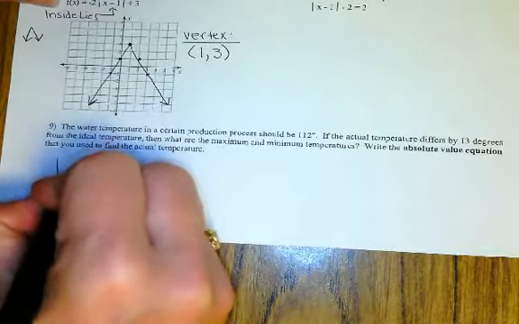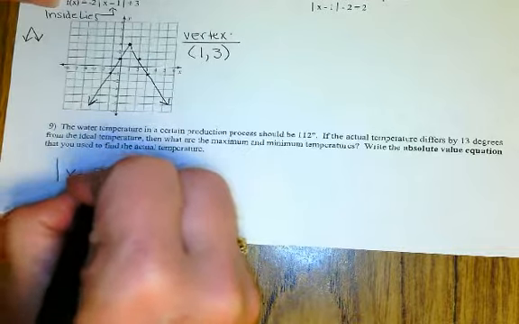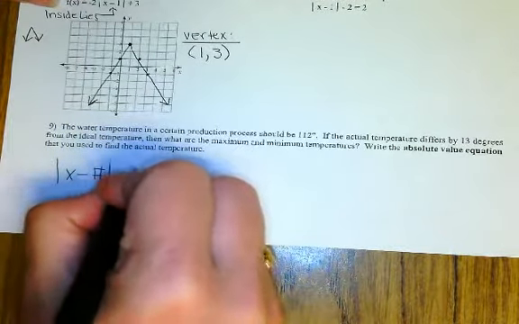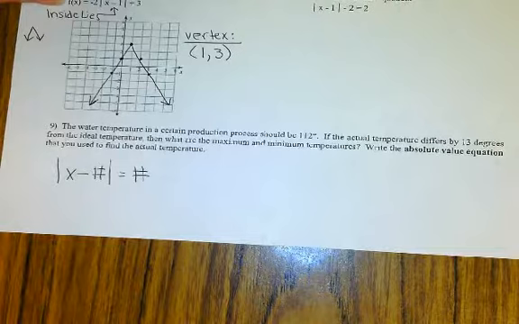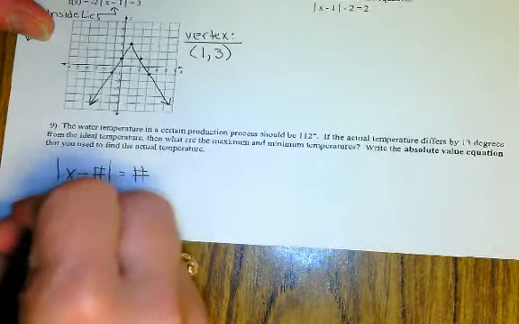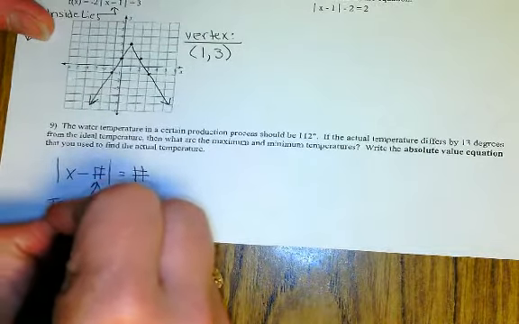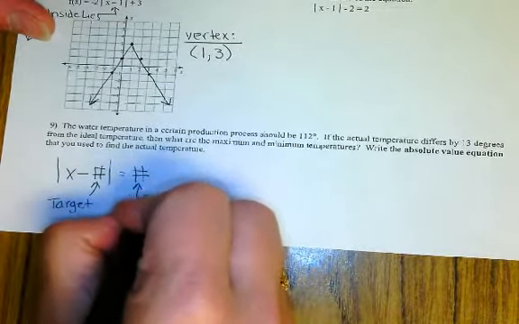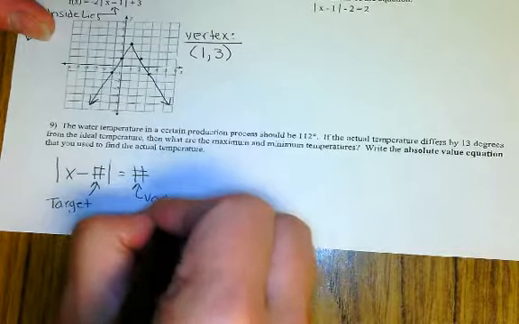So the basic setup of these is you have to have x minus a number equals another number. So I'm taking the absolute value. So the absolute value of x minus a number equals a number. This number is your target. And this number is your varies by, or your give or take.